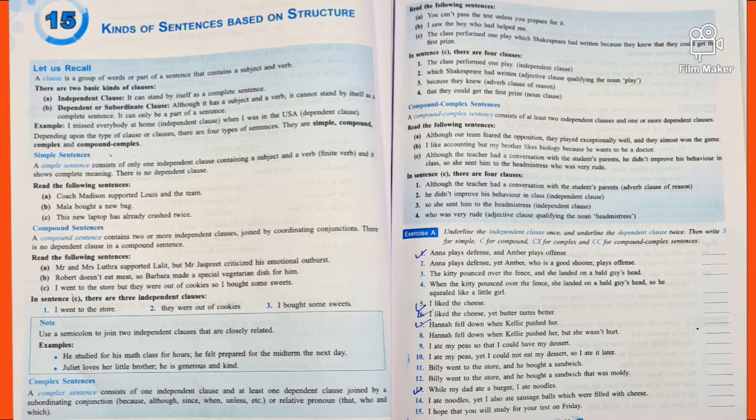Every sentence has two independent clauses. In the first sentence, although our team feared the opposition, is a dependent clause. They played exceptionally well, independent clause number 1, and they almost won the game, independent clause number 2. Similarly, the second sentence also has two independent clauses. Now we see the third one, that is C.